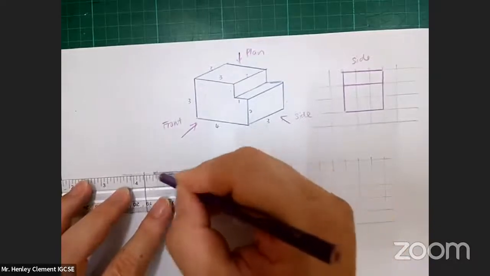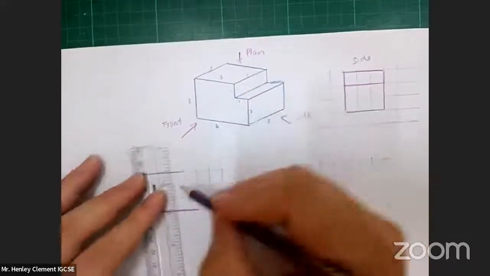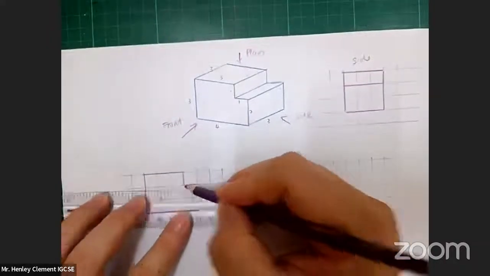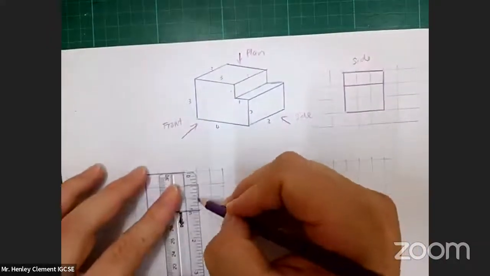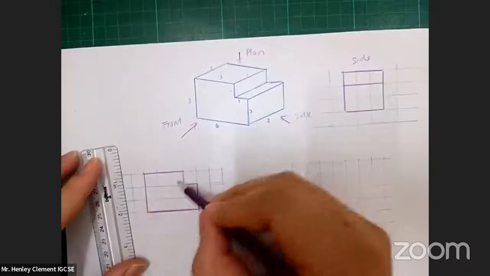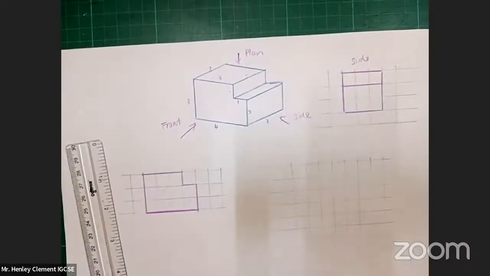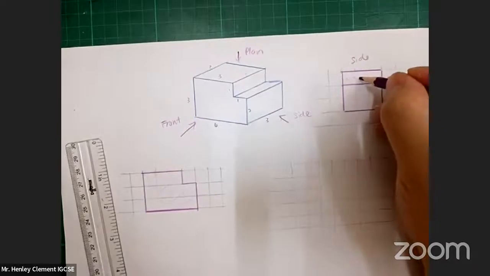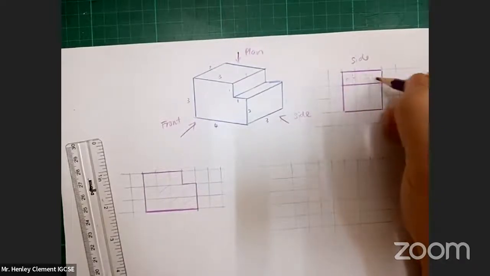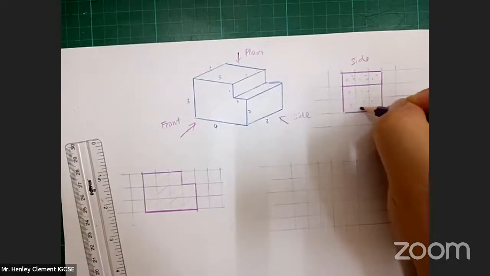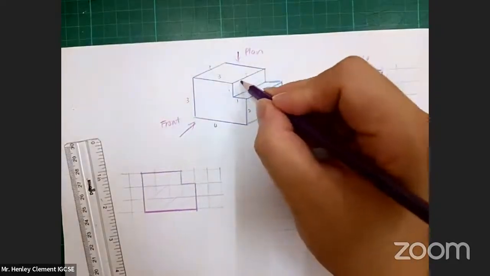Go to the other side, and then go down. So this is the one, the same like that. For this one, I draw a dot. What you can see from here is only this one.